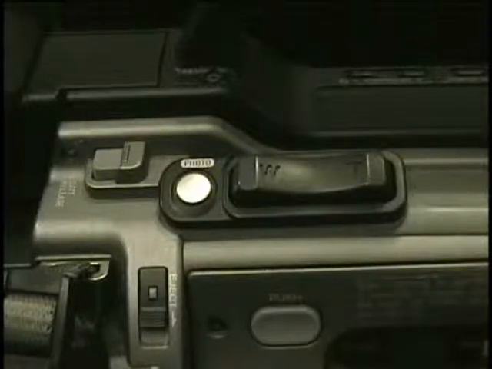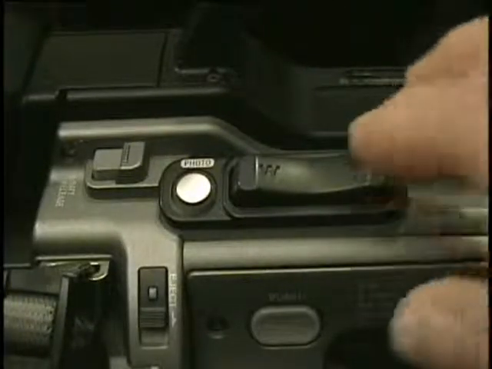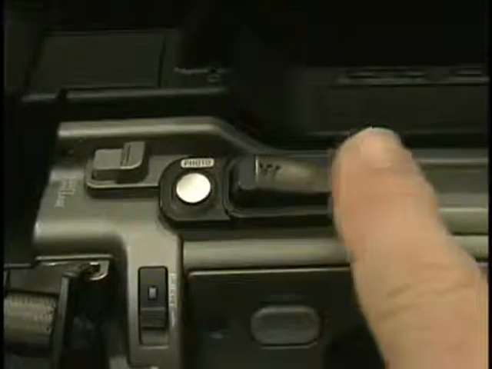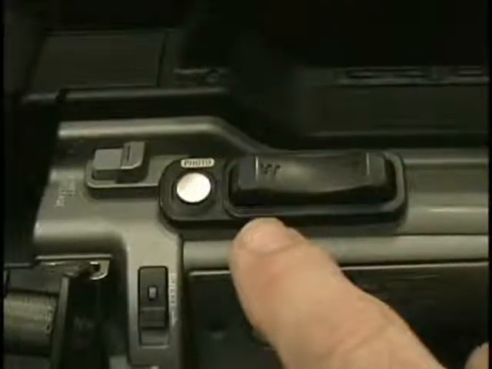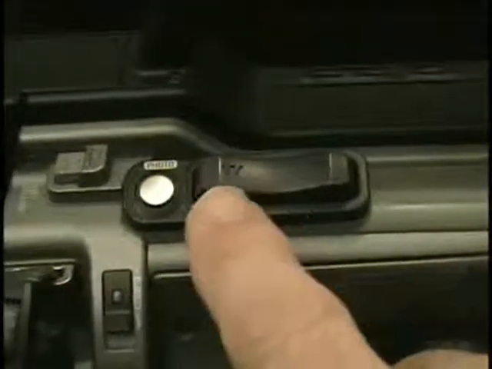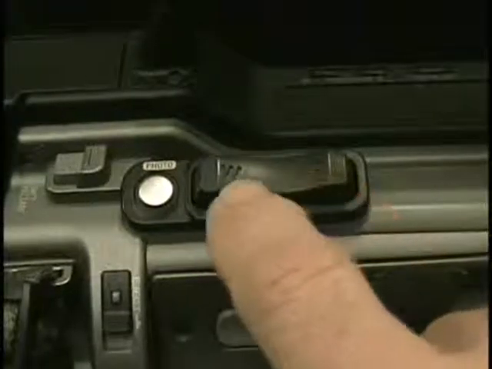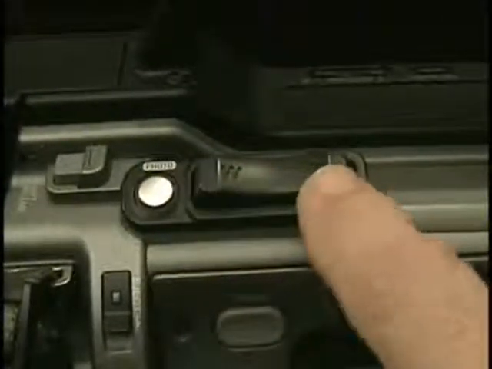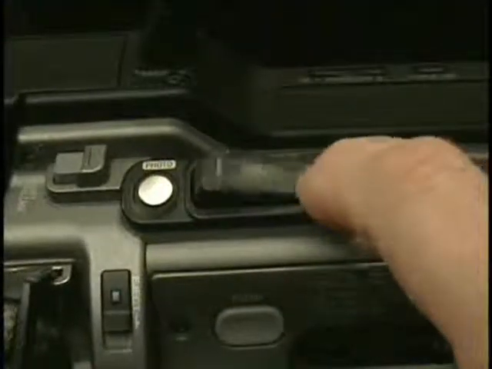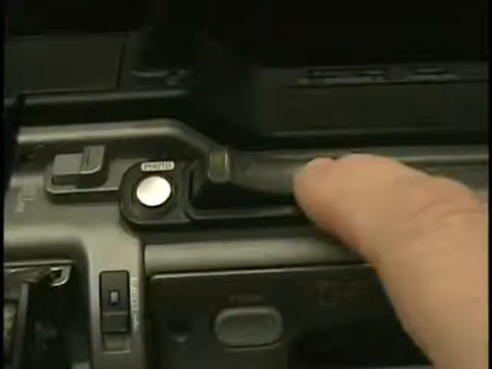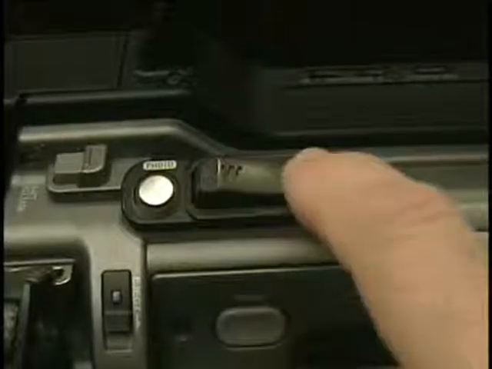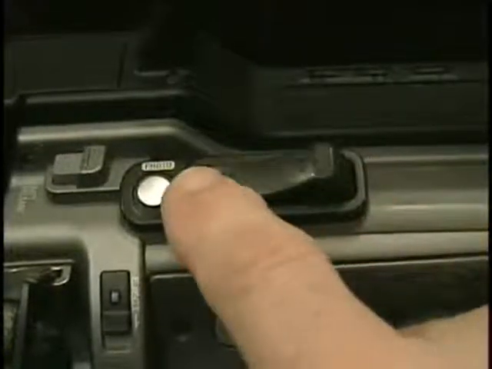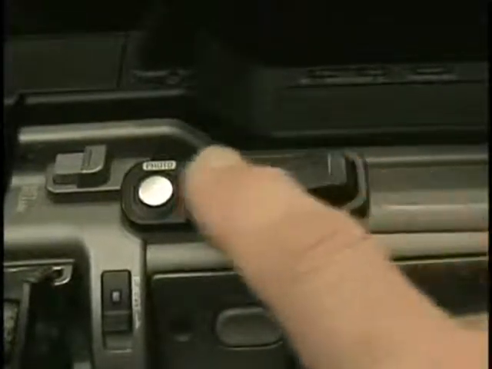The zoom button can be located in a number of places on a camera. In this camera, it's on the upper part of the camera, and you'll notice that there is a W and a T. The W stands for wide, and the T for telephoto, and it makes a motion like this. Okay, this is how this is accomplished. This is what brings the lenses closer and further apart.